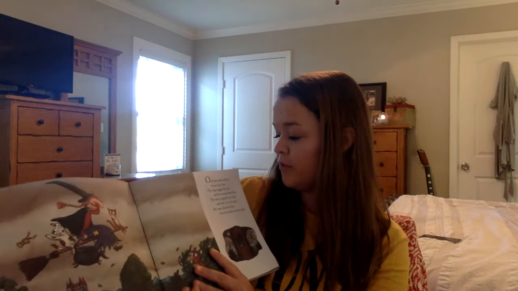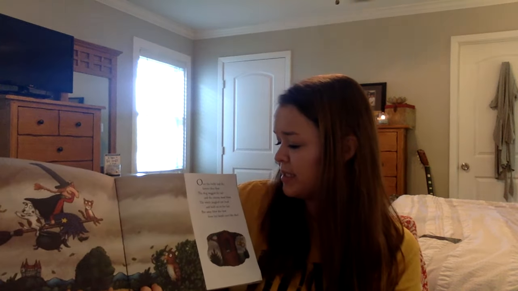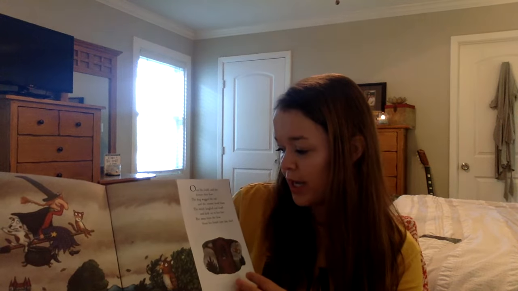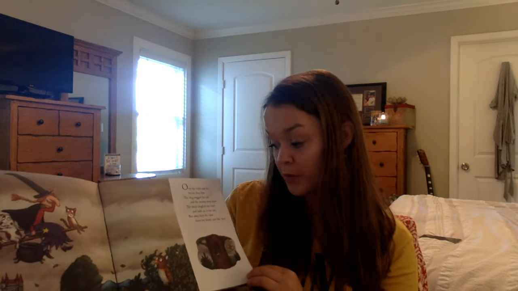Over the fields and the forest they flew. The dog wagged his tail, and the stormy wind blew. The witch laughed out loud and held on to her hat, but away blew the bow from her braid just like that.